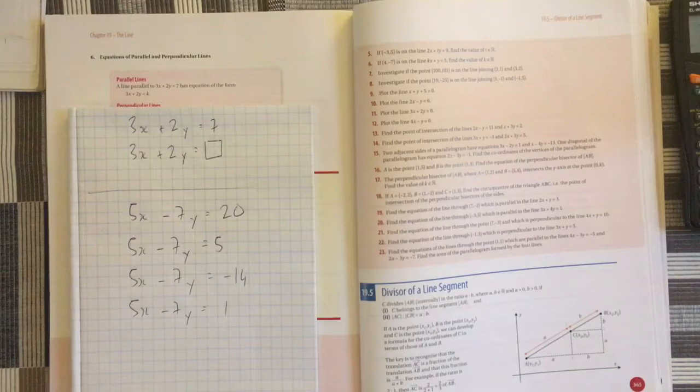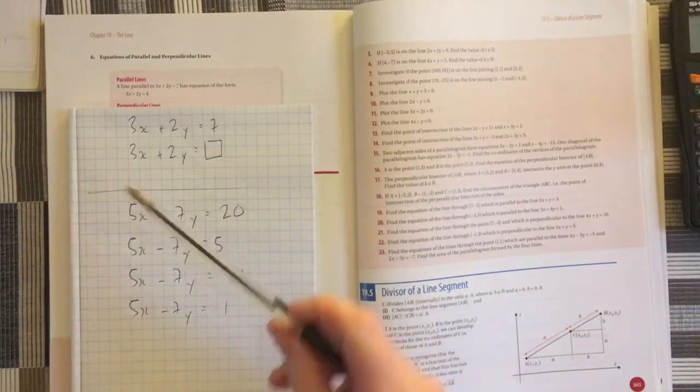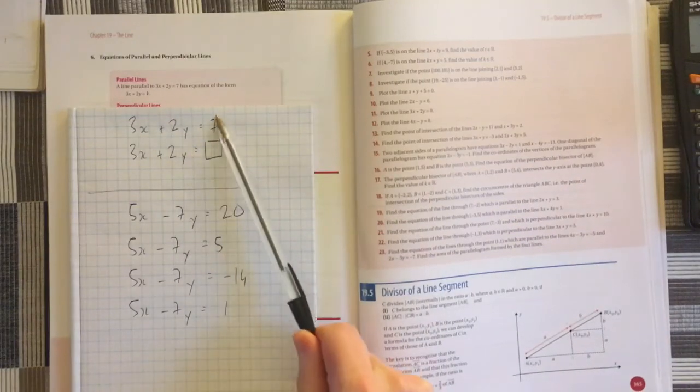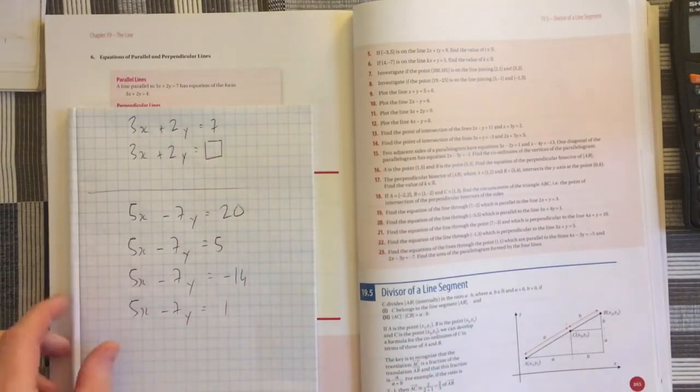So you need to remember that. If the x and the y parts are the same, they are parallel. It's just the constant over here that changes.